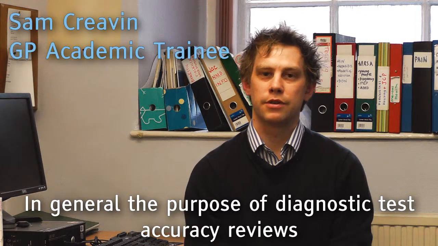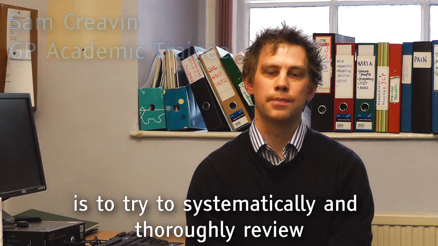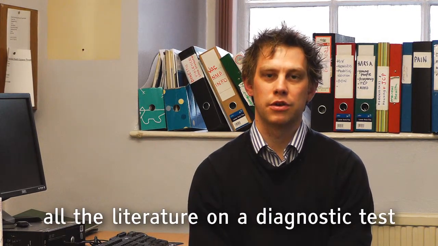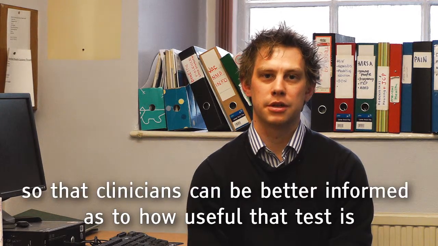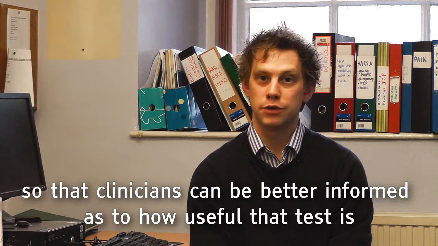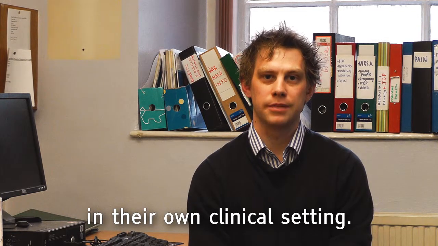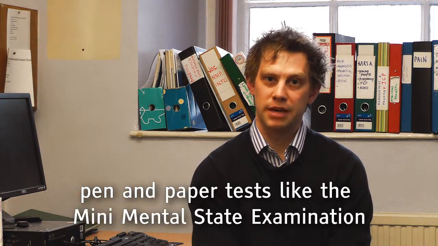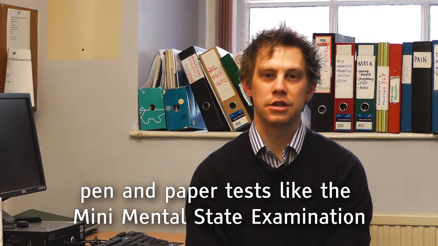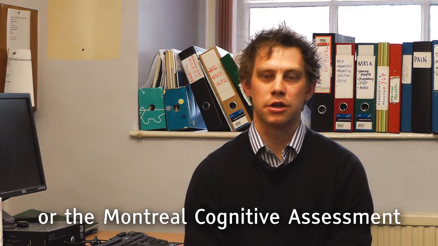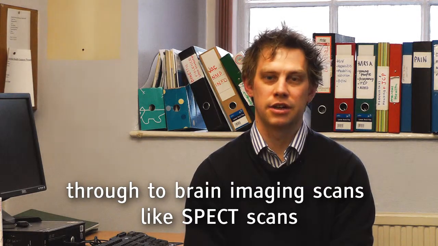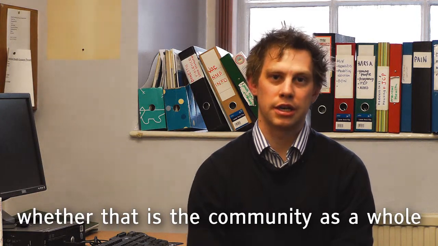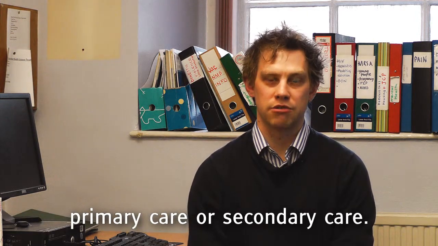So in general, the purpose of diagnostic test accuracy reviews is to try to systematically and thoroughly review all the literature on a diagnostic test so that clinicians can be better informed as to how useful that test is in their own clinical setting. So we want to review a wide range of different tests. That's pen and paper tests like the Mini Mental State Examination or the Montreal Cognitive Assessment, through to brain imaging scans like SPECT scans, and see how useful they are in different settings, whether that's the community as a whole, primary care or secondary care.